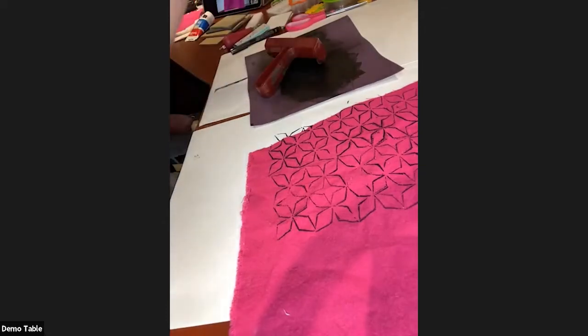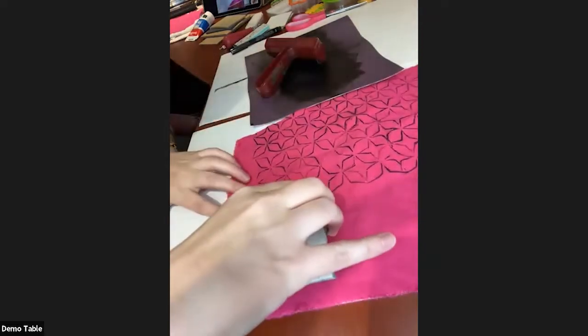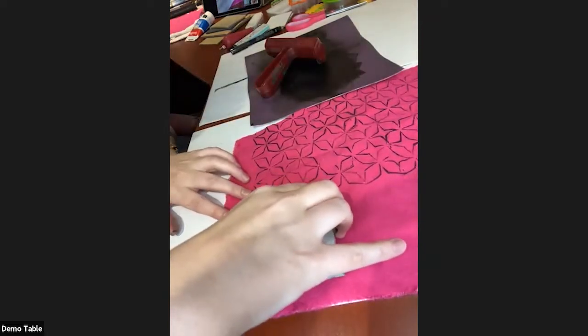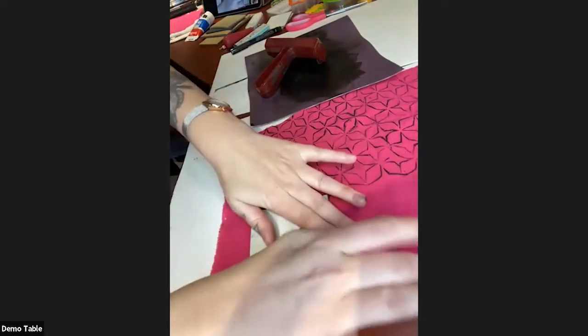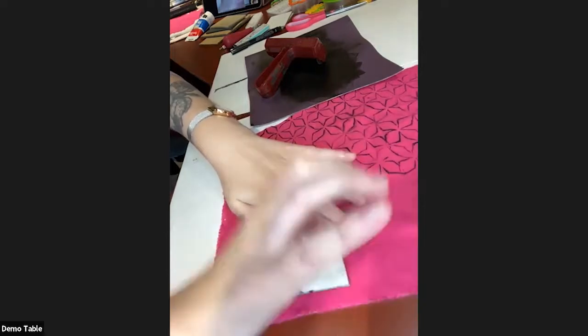My hand's a little bit inky, so it's good to wear gloves if you like. Just because the ink is mostly non-toxic, but you don't necessarily want this stuff on your hands.